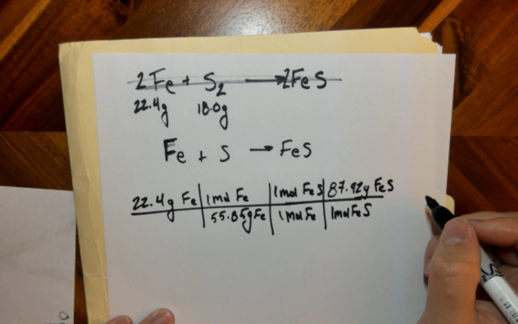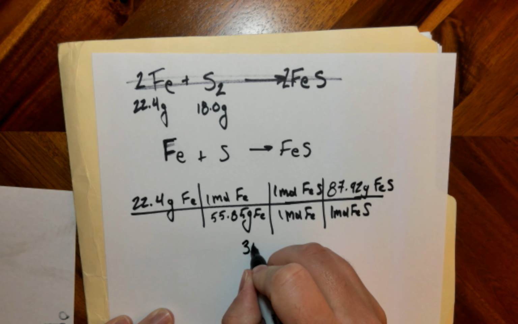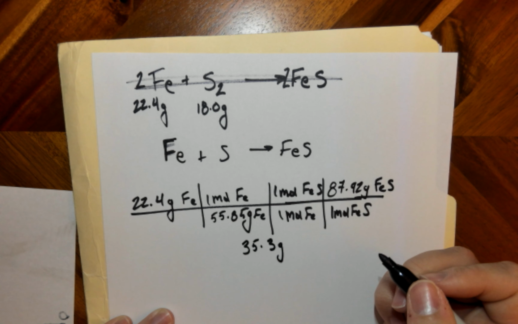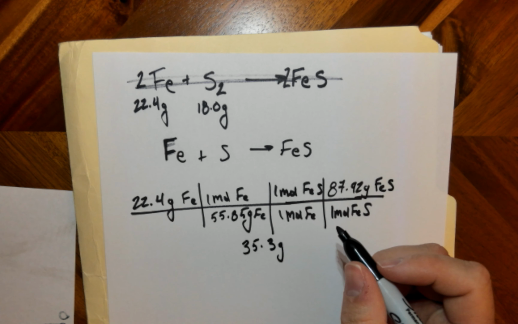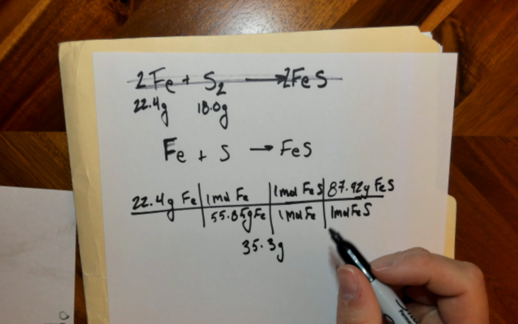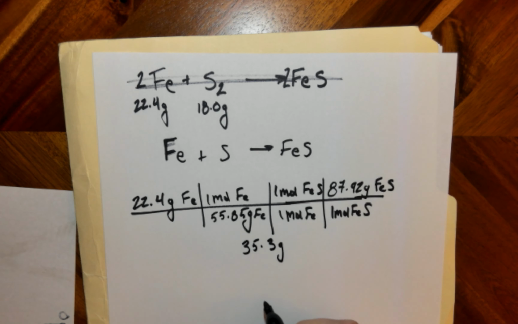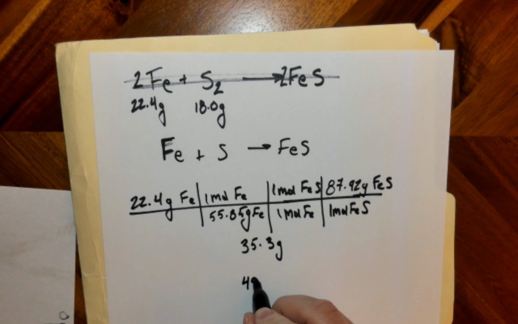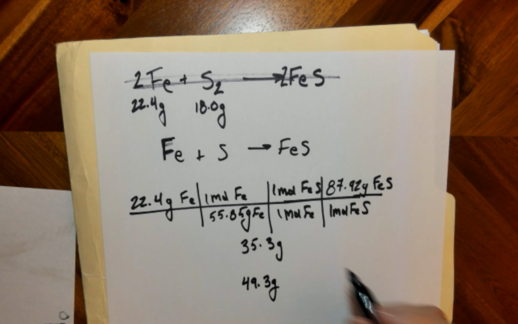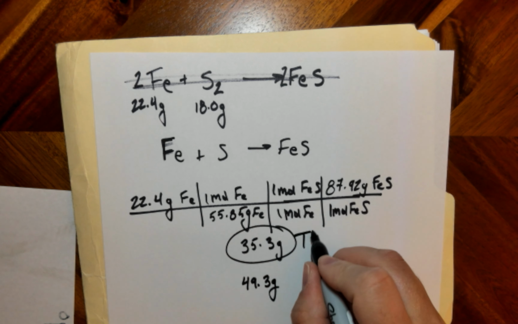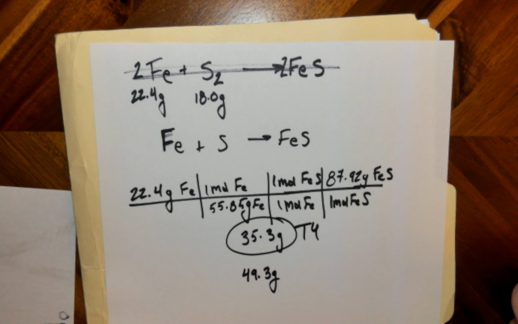Okay, we plug that into our calculator and we should get 35.3 grams. We can then do that with the sulfur. We start out with 18 grams of sulfur, and when you do that calculation, you should get 49.3 grams. So iron is our limiting reagent. This is our theoretical yield. And then we can go ahead and calculate the percent yield.